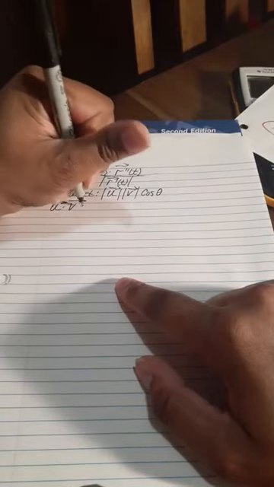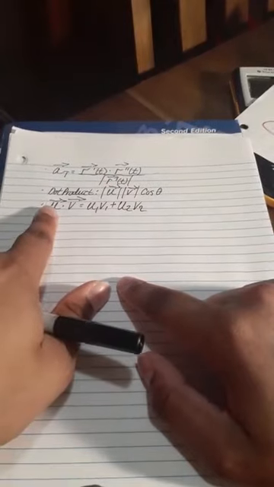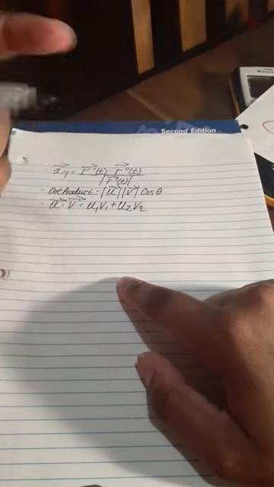Then that's just going to be u1 times v1 plus u2 times v2. And if we wanted to step it up to a three-dimensional vector, it would essentially just be plus u3 times v3. So that's how you calculate the dot product.